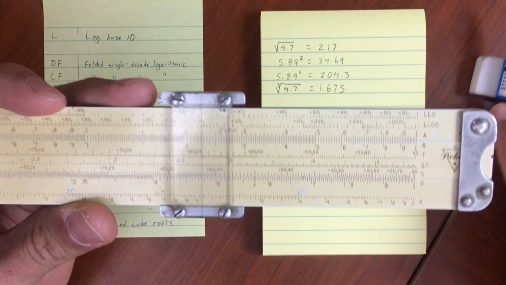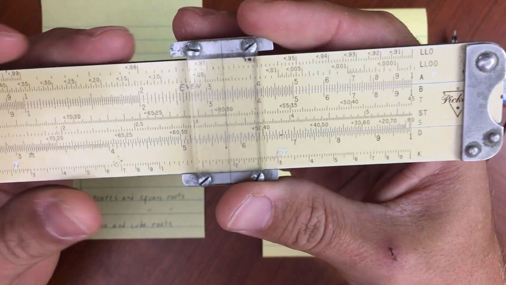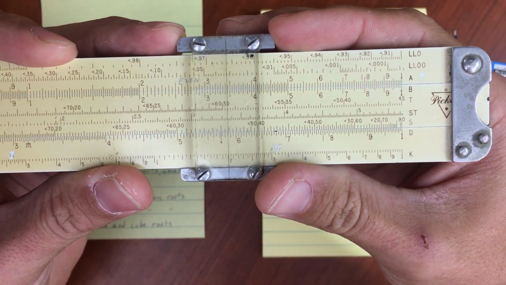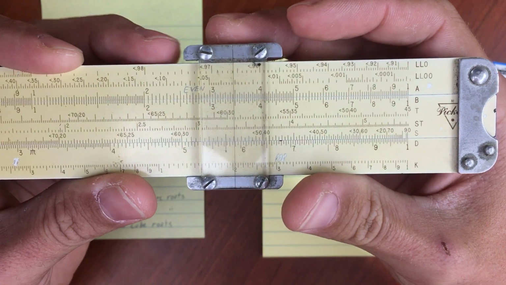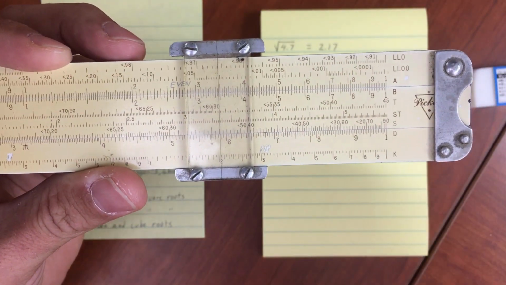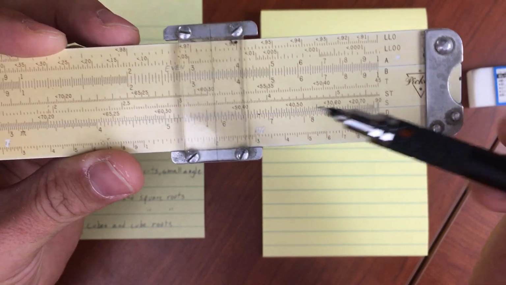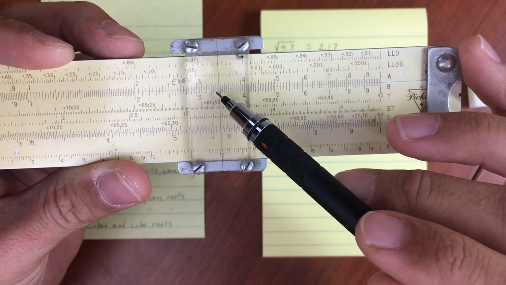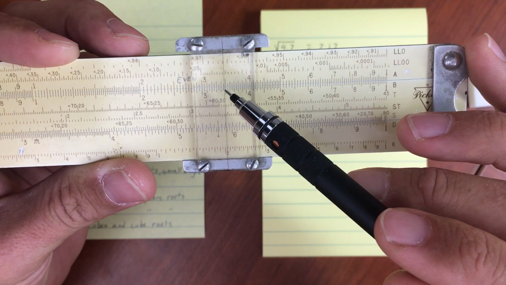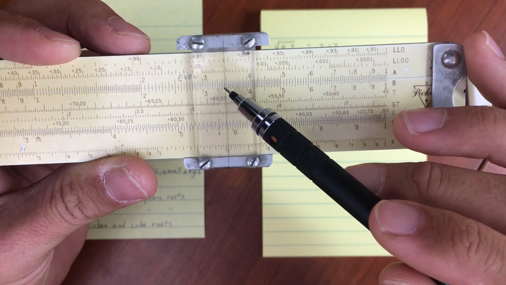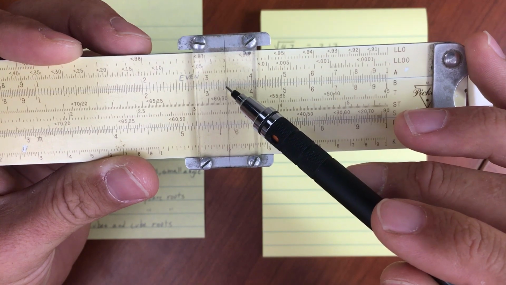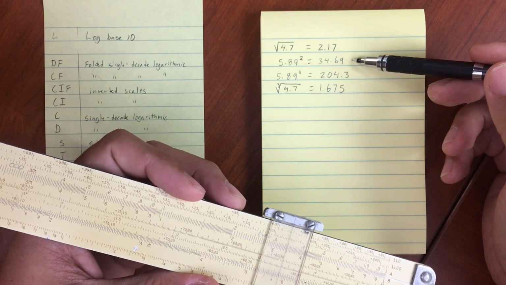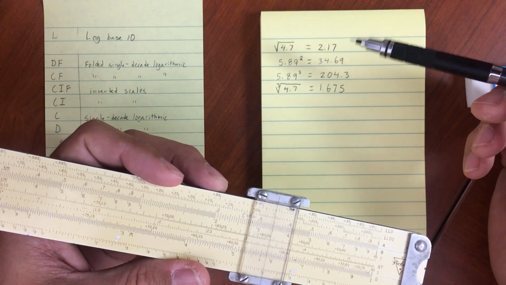So if I wanted to figure out, let's do this one here first. 5.89 squared. So I'd move my cursor over here to 5.89. So I've got 5.5, 6, 7, 8, and then somewhere around here for 9, just a little bit before 5.9. And then I look up here on my A scale. I have 3.1, 2, 3, 4, 3.46 or so. And again, keeping track of my tens place, I know that's going to be 34.6. If I look at what I've calculated previously, I've got 34.69. So we're pretty close.